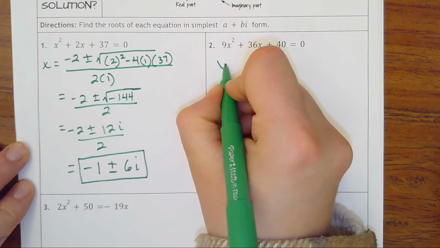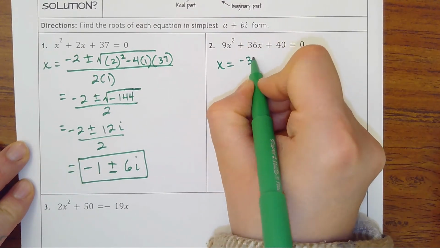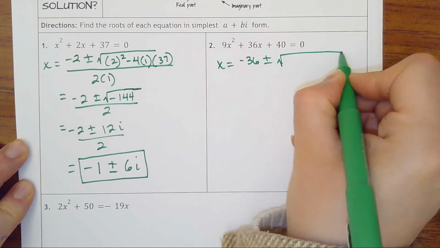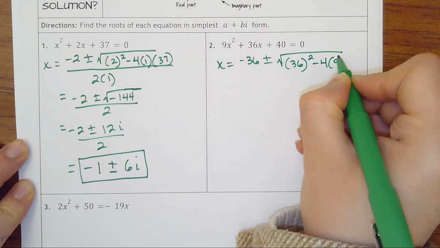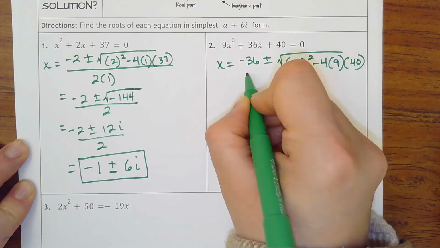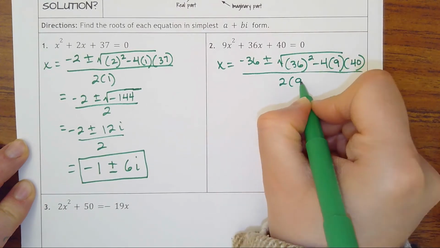Number 2, negative b plus or minus the square root of b squared minus 4 times a times c, all over 2a.